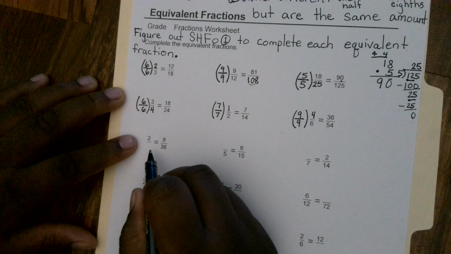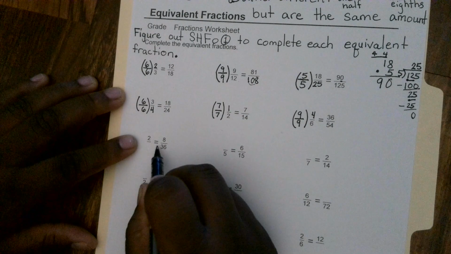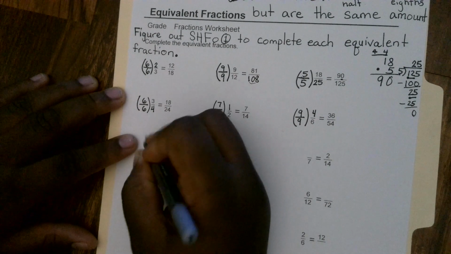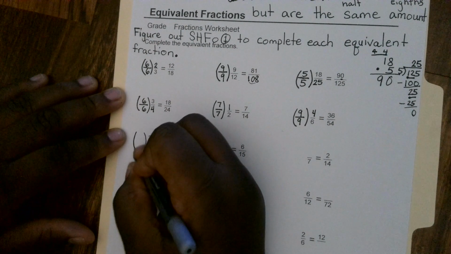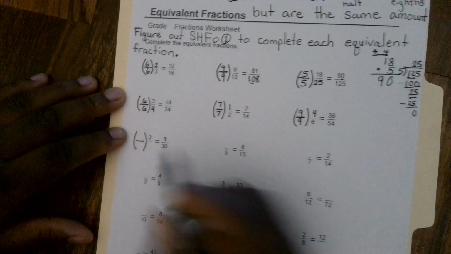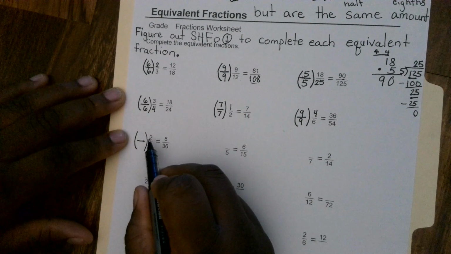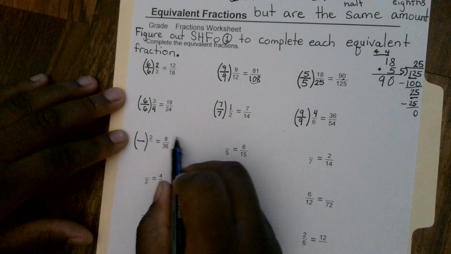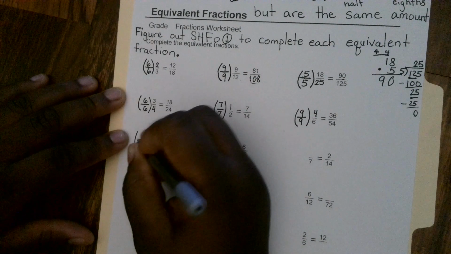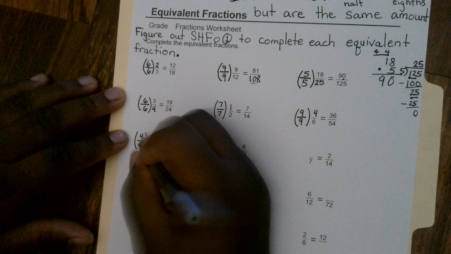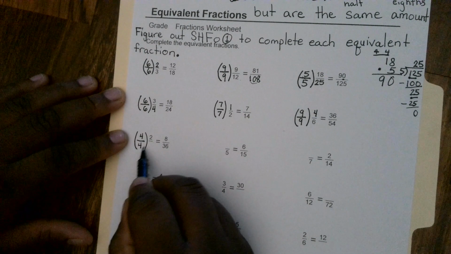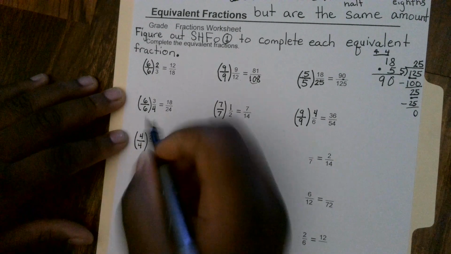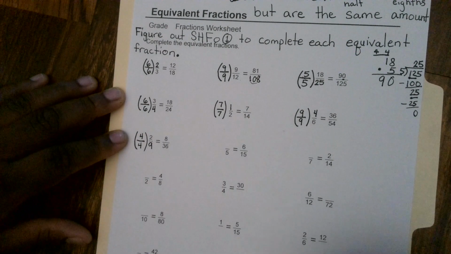2 what is equivalent to 8/36? Well, just need to figure out SHFU first. 2 times what gives me 8? 4 times 2 gives me 8, so 4/4 here. And now 4 times what gives me 36? 4 times 9 gives me 36.